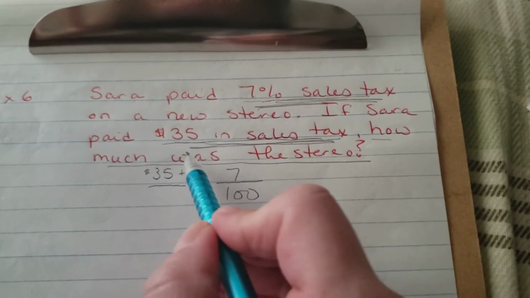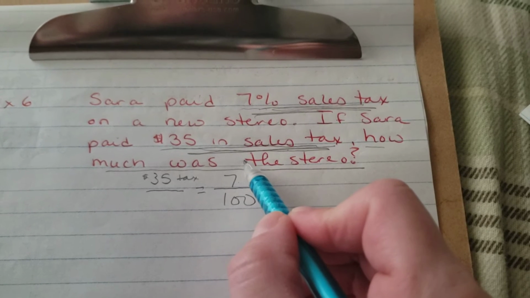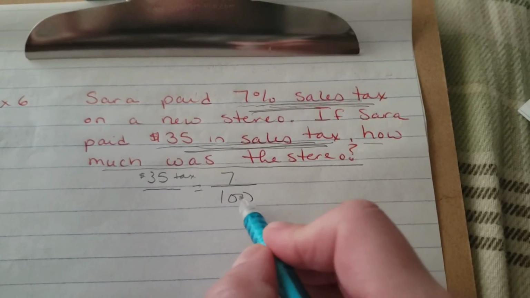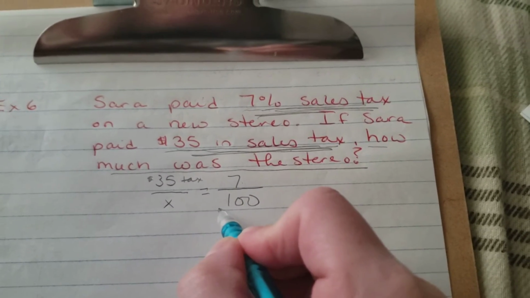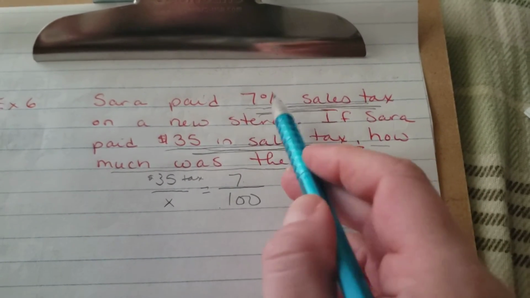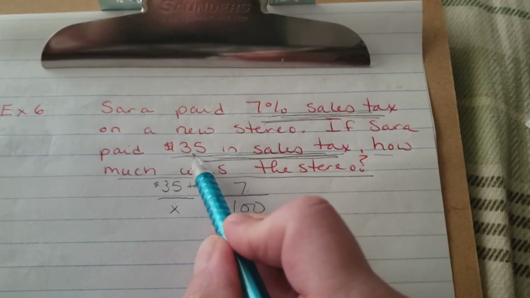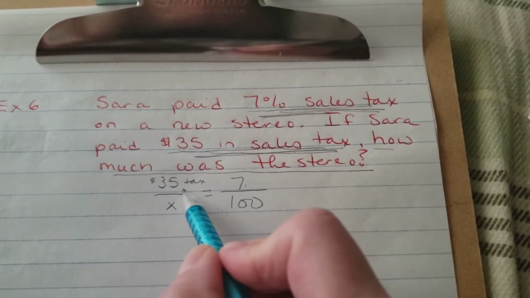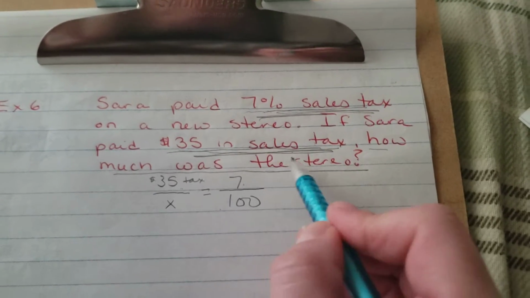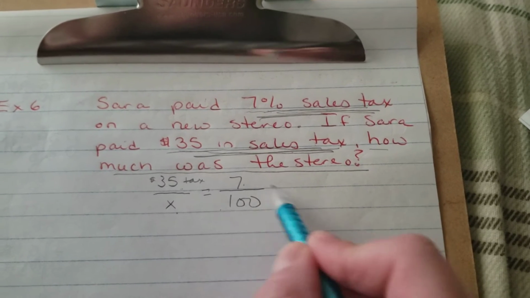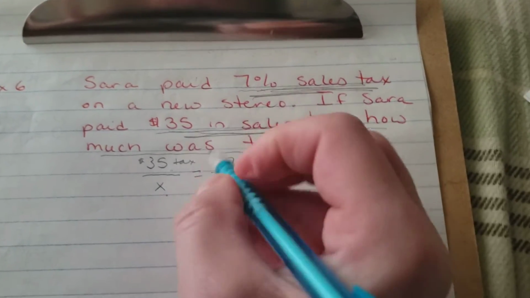Then it says, how much was the stereo? So we're trying to find out 100% of the price of the stereo. So here's my 100%, and I do not know what the price was of the stereo before the tax. So again, 7% sales tax. Here's my 7%. I paid $35 in sales tax, so I'm matching up the $35. That is my tax. And then I want to know how much was the stereo. So the stereo would be 100% of the price before the tax was applied to it.